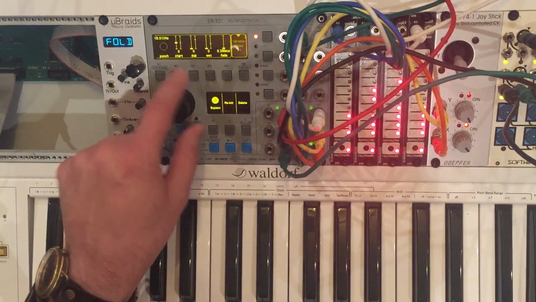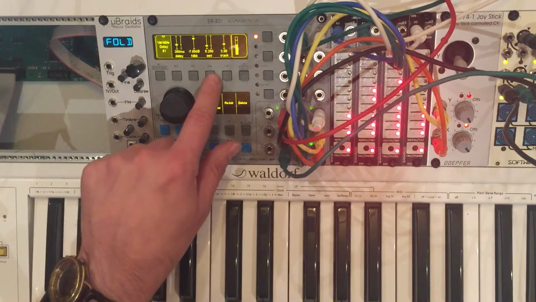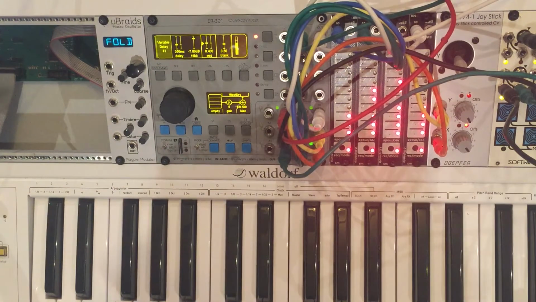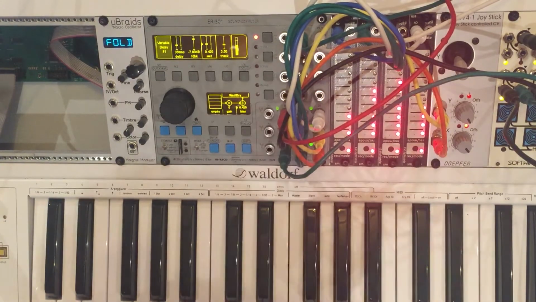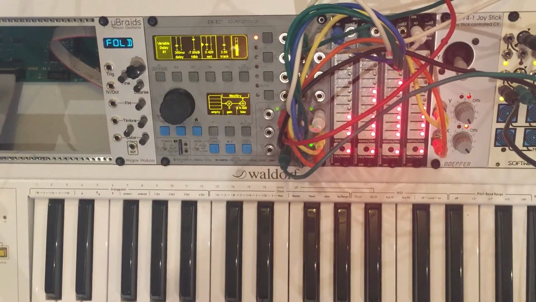And after that, I added a delay just to space it out a little bit. Kind of an interesting sound. And this is all based on that initial recording that I did about 5 minutes ago.